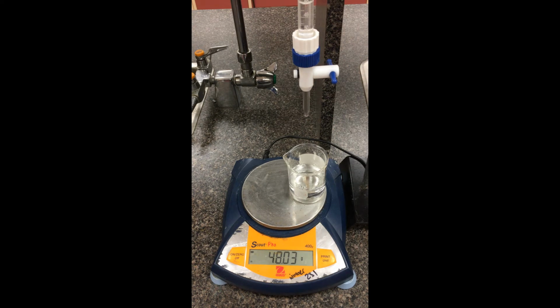So what I'm going to do is swap out the solution. We're going to do exactly the same strategy, but using a salt solution and then a methanol solution, and we'll go from there.